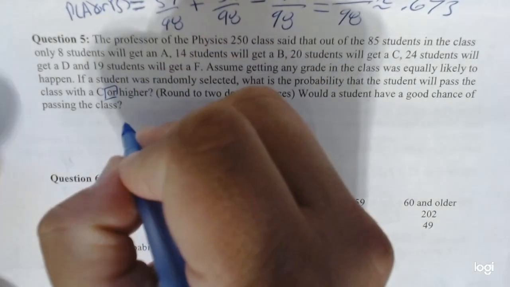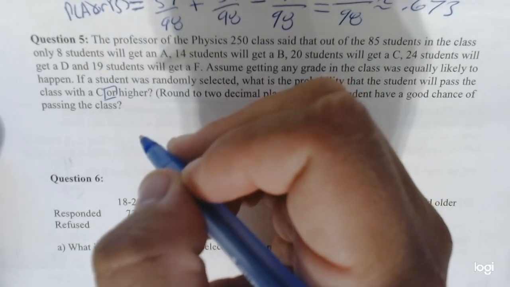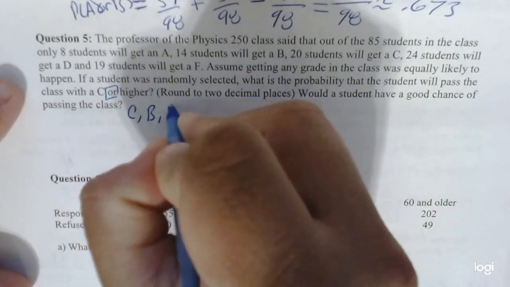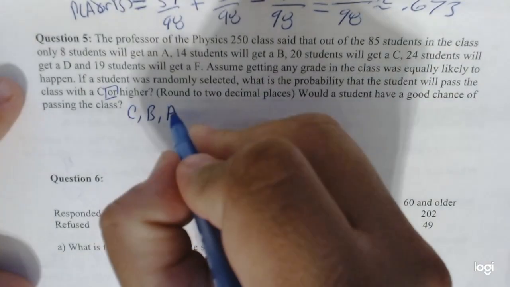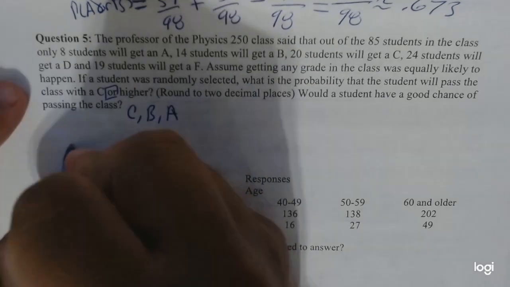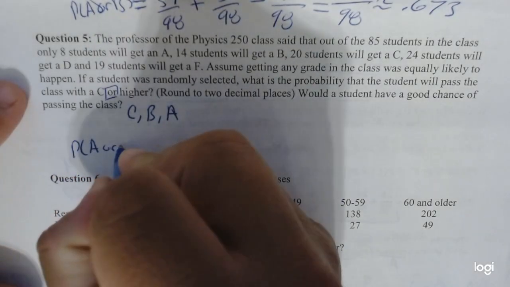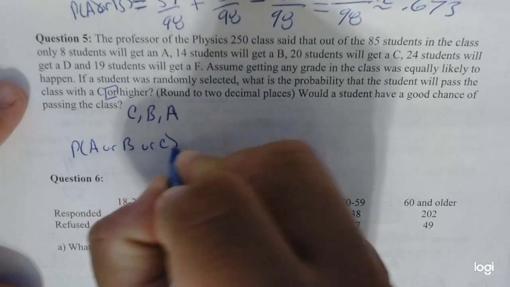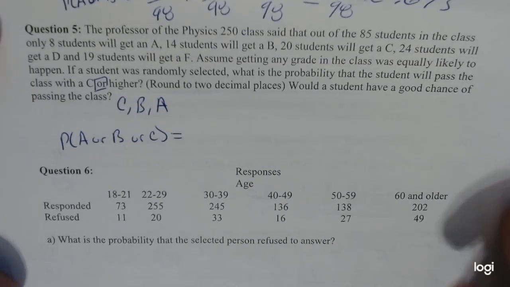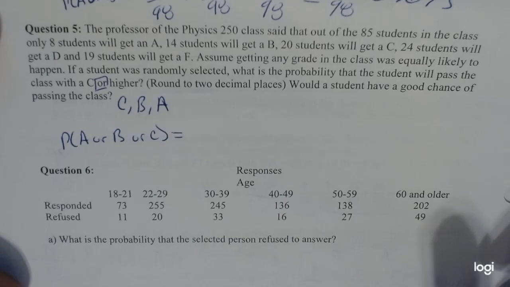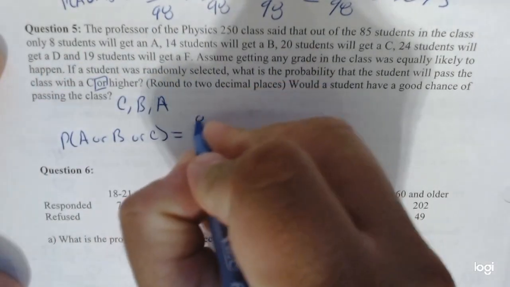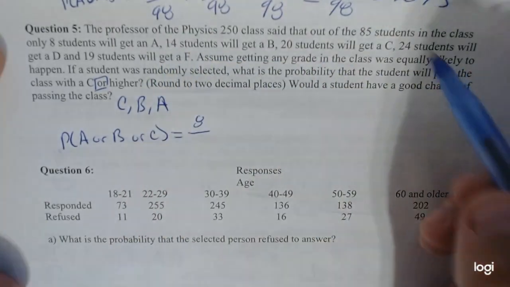Okay, what's a C or higher? So what's higher than a C? So we get a C, B, and an A, right? Those are the letters higher than a C. So we want the probability of getting an A, or getting a B, or getting a C in this class. All right, well, let's figure out how many people will get an A in this class. According to the data, it says only 8 students will get an A, so 8 out of how many students in the class? 85.